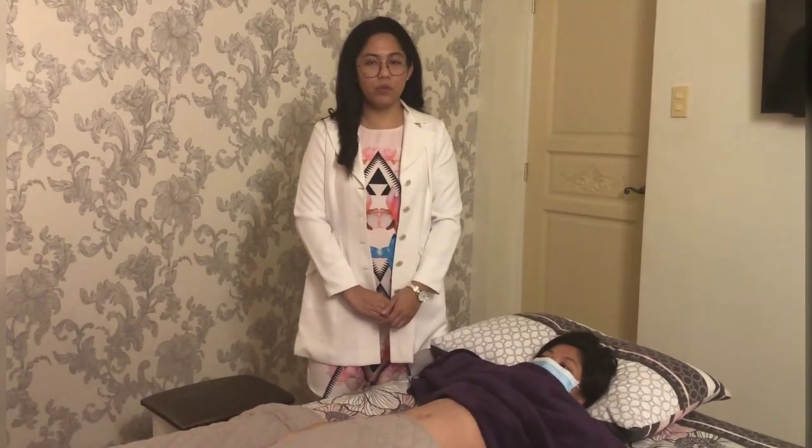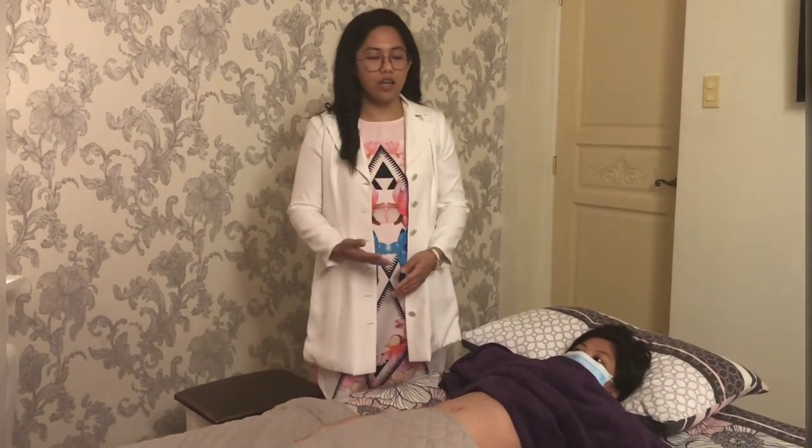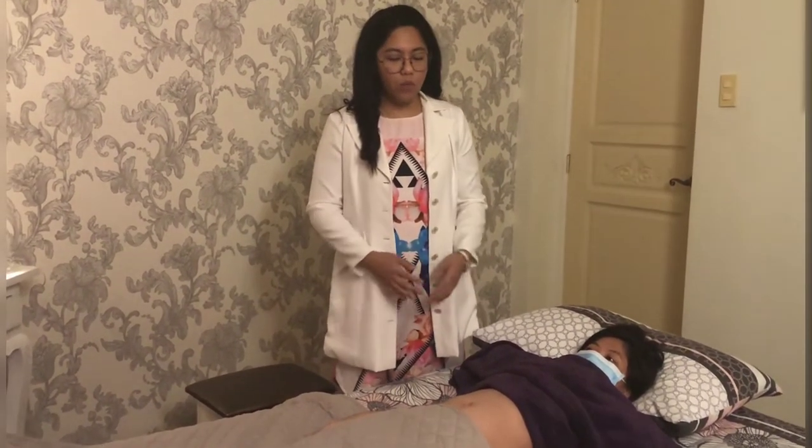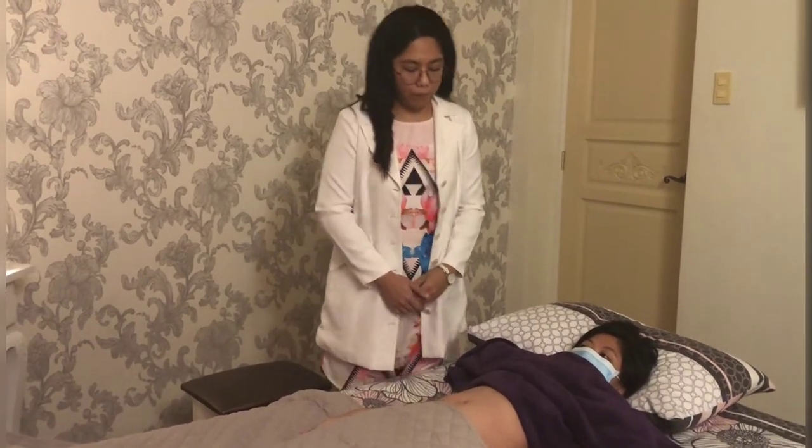There are also different special exams for the abdomen. To test for ascites, we will be doing fluid wave and shifting dullness. The principle of this is that when you have ascites, the liquid will sink with gravity, while the gas will rise up to the top. First, we will do the procedure of fluid wave.